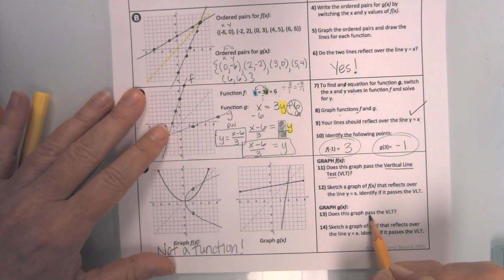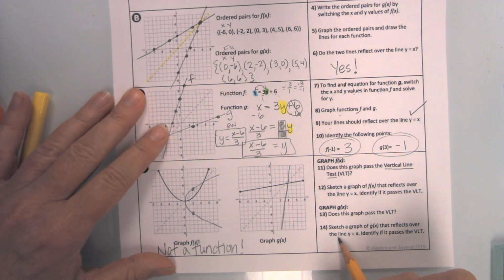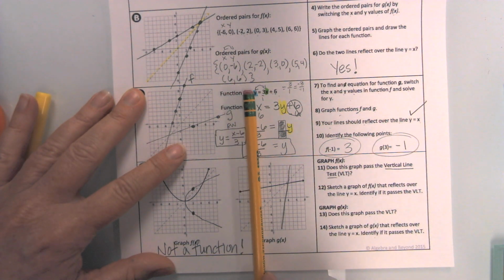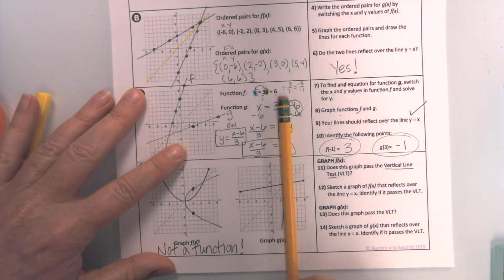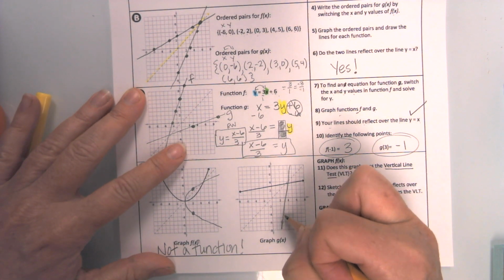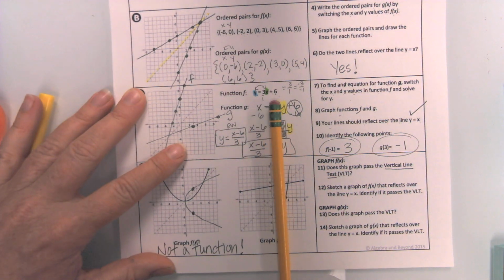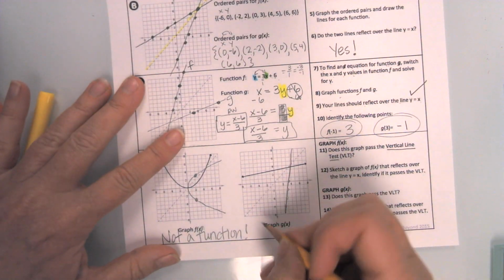And now they want us to look at, does the reflection pass the vertical line test? If I move my pencil along, it does only touch 1 point at a time, right? Here are our points. It only touches one at a time. So this one is a function.